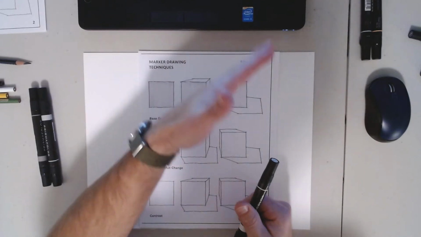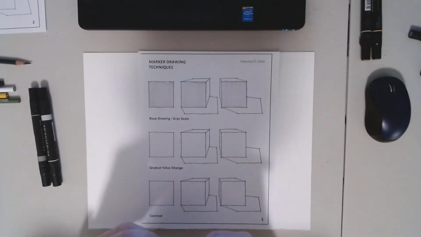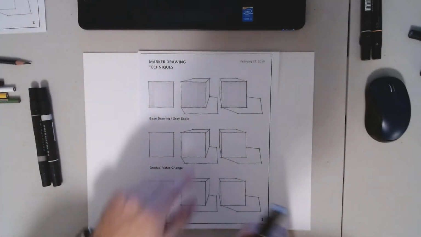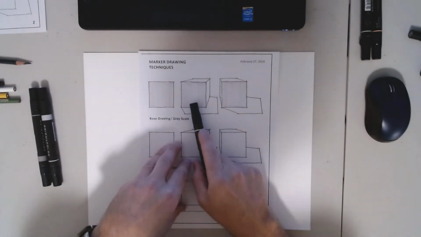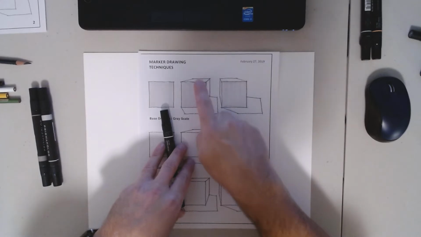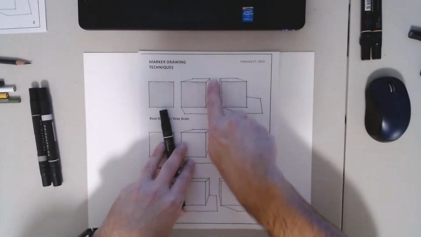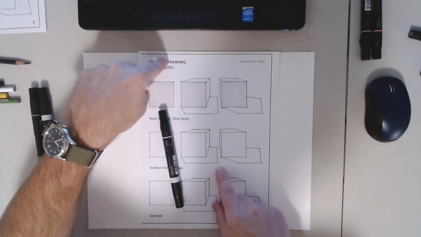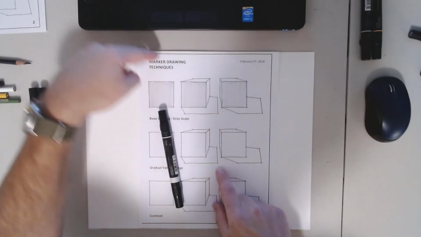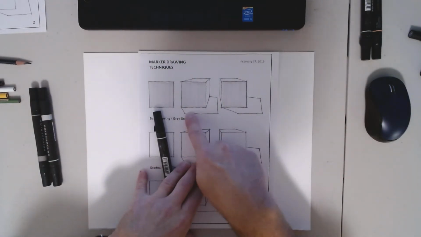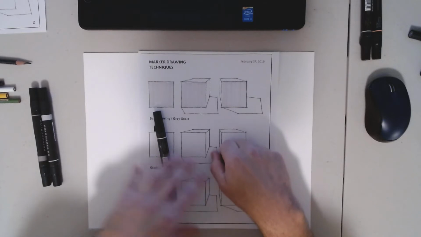Okay, say this cube is all one value or one color, but because the light's hitting the top, it would be the lightest. Our second lightest value would be the face, and then it'd be a little bit darker here because it would be in shade, because the light's coming from up here. And then down here would be the shadow. The shadow is actually the darkest.